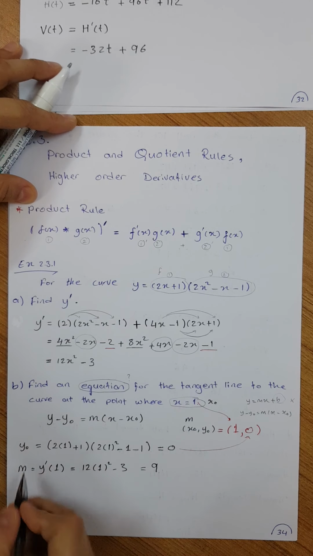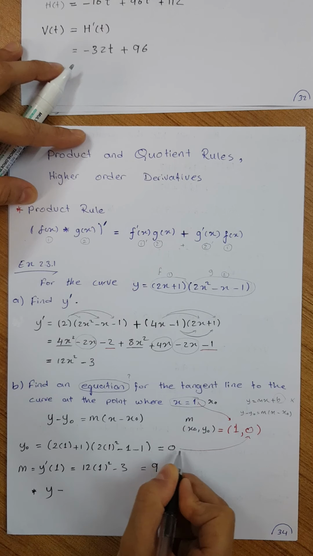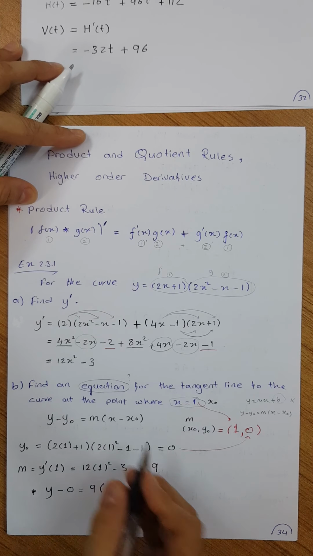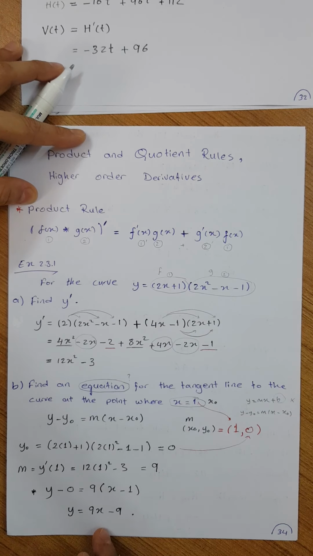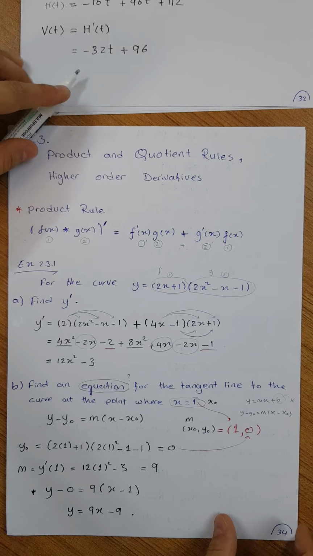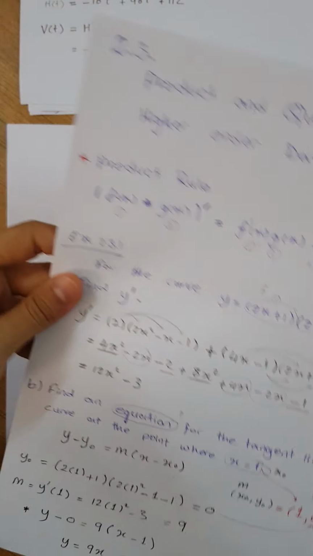Now I'm coming to the equation. y minus y naught, which is 0, is equal to 9, the slope, times x, I will write it as it is, minus x naught, that is equal to 1. So that equation is equal to 9x minus 9. So that is the equation of the line where x is equal to 1. That's a very important and nice question that you have in the course material. I always love this question.